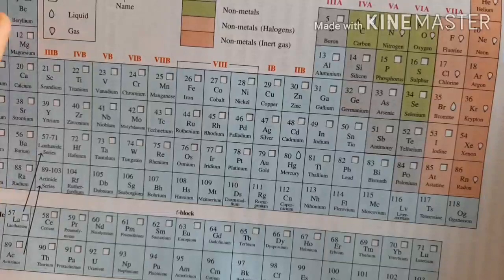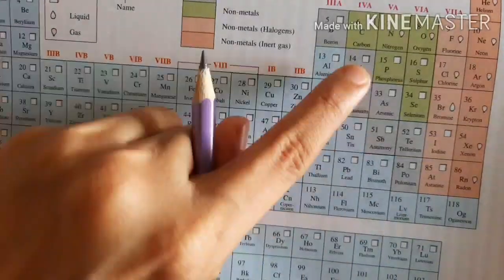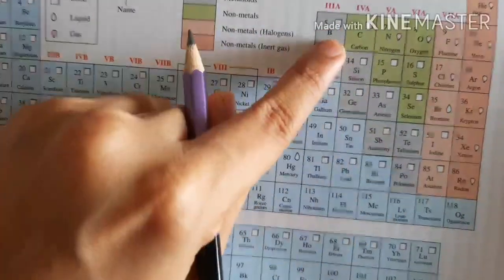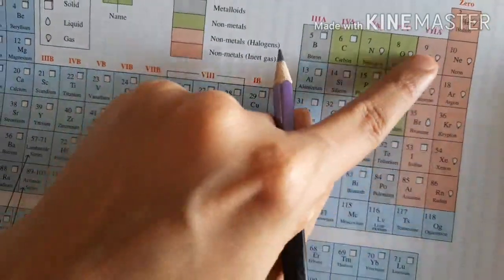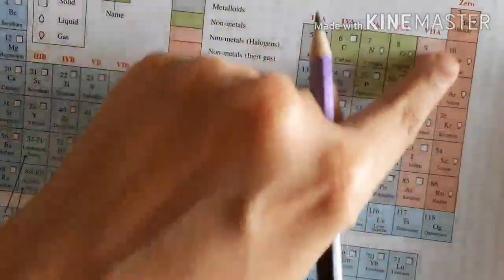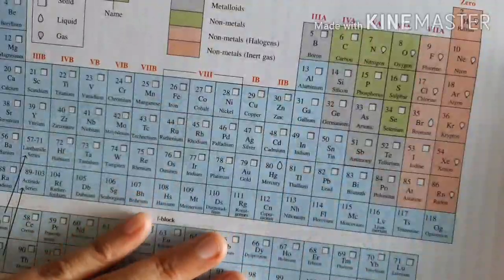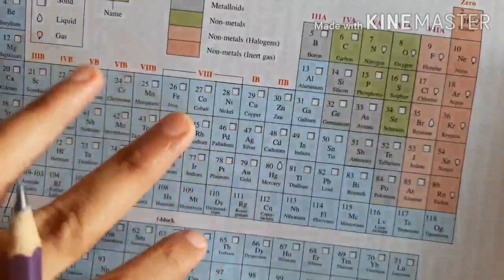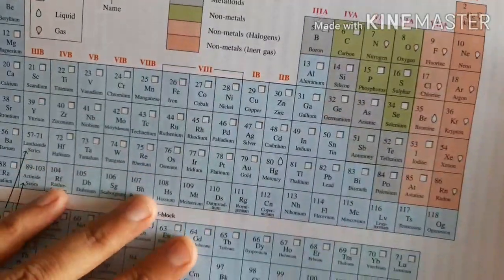And you can see here, the metals, all of these which are blue in color, are metals. These are known as metalloids, which have both metal-like and non-metal-like properties. And these are the non-metals, and these are halogens. Okay, non-metal halogens. And inert gases are also non-metals, but they do not react with anyone. So we learned the overview of the periodic table and the overall physical properties. Okay, not in full detail.